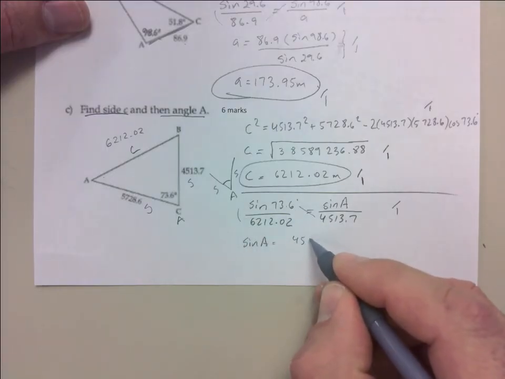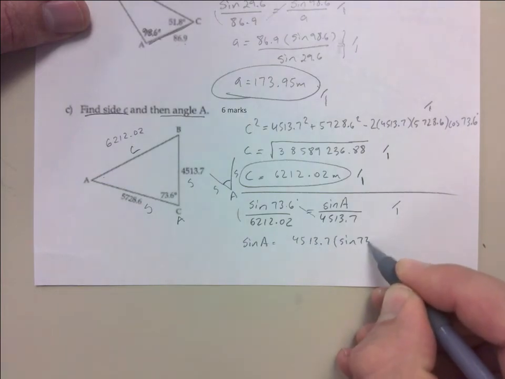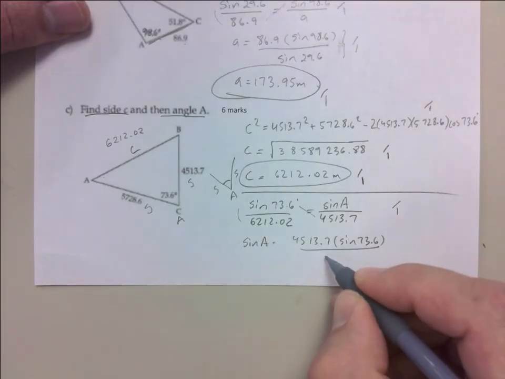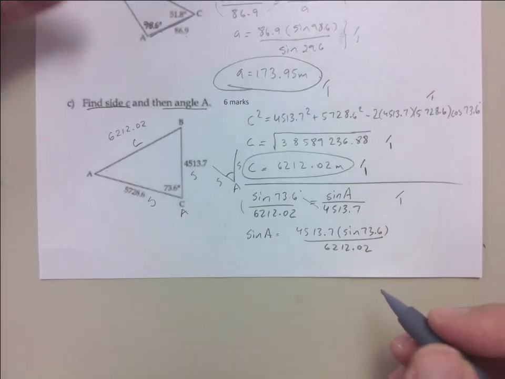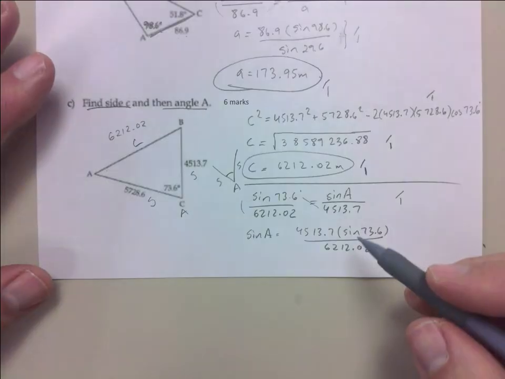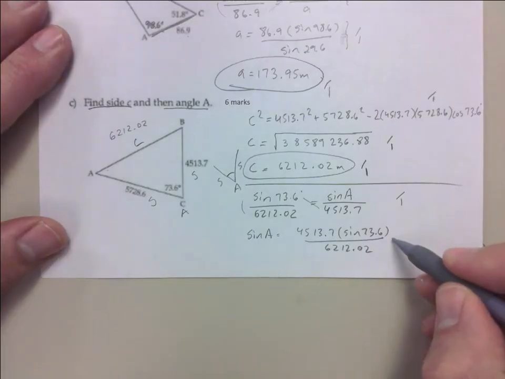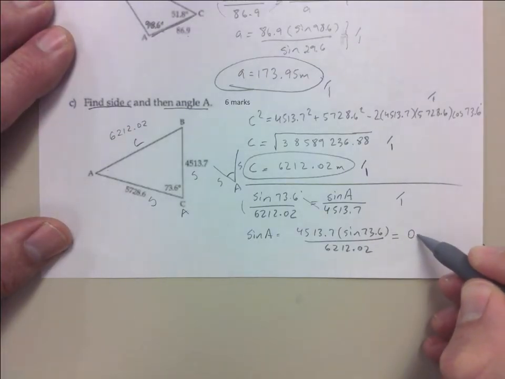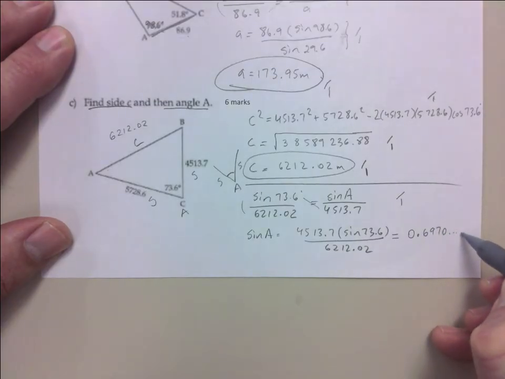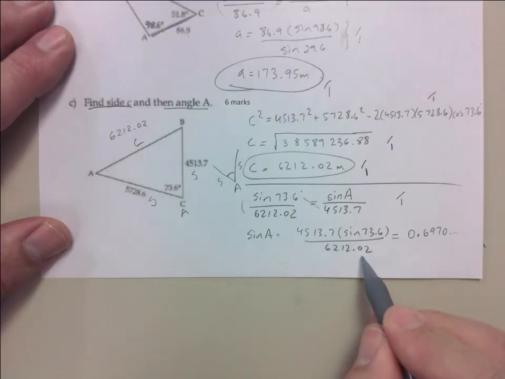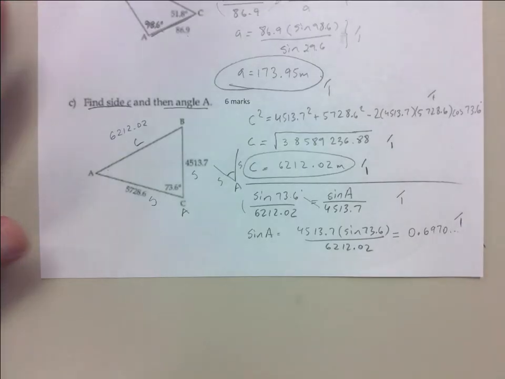So we go 4513.7 times sine of 73.6, all of that divided by 6212.02. I would type that into my calculator, go this times this, and because there's only one thing in the denominator, just go ahead and divide right away if you feel like it. That is 0.6970, that keeps going. For this step where you cross multiply and divide and you get the 0 point something, I will give you a mark.